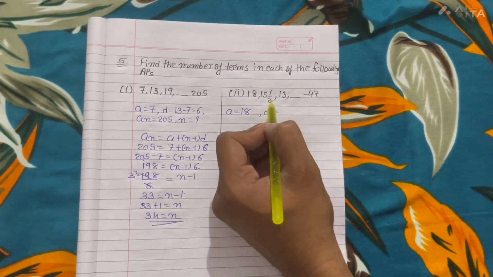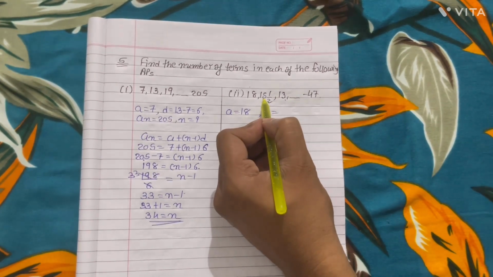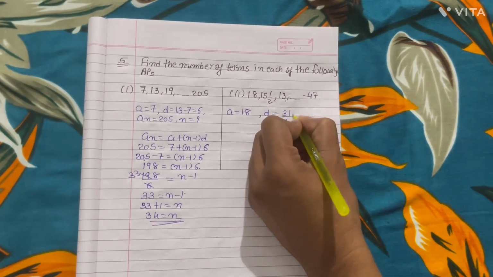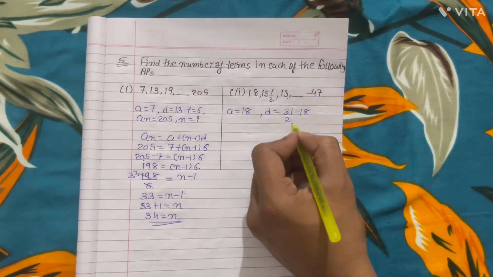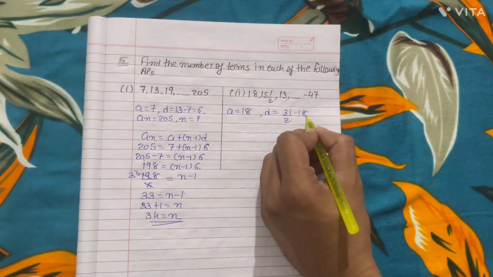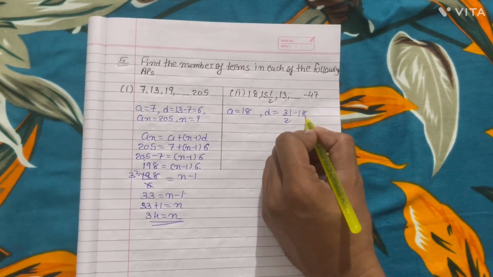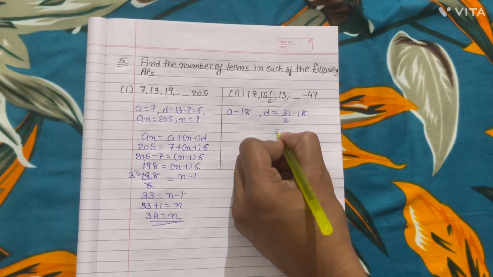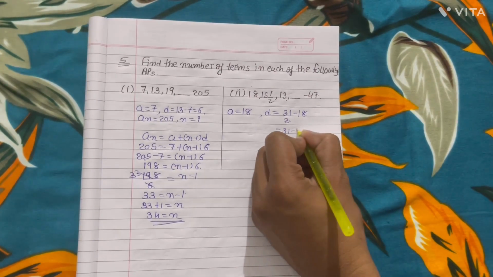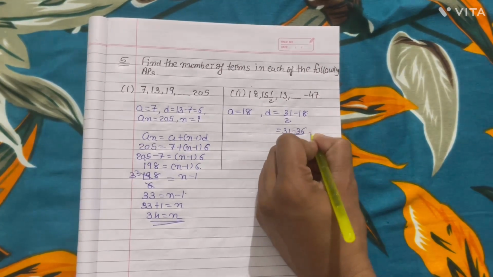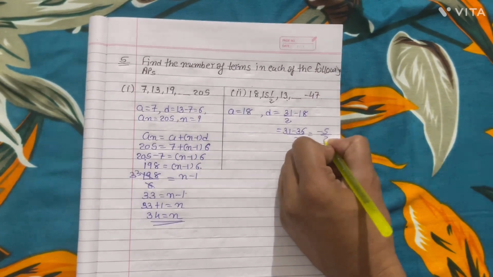So first we convert into a normal fraction. 15 and a half is 31 by 2. So 31 by 2 minus 18. So we take the LCM, 2 goes to here. So 31, 18 twos are 36. So we get 31 minus 36, divide by 2, we get minus 5 by 2.